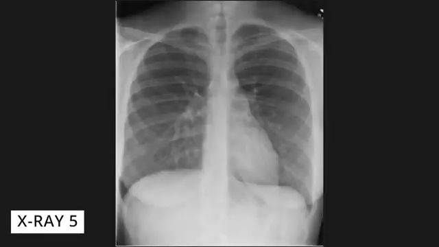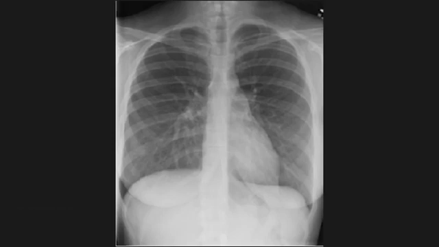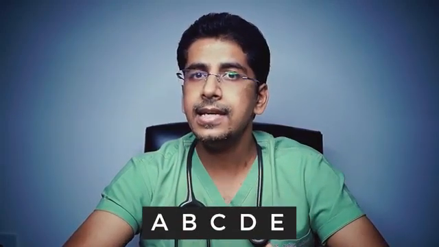Now, whenever you need to read or interpret an X-ray, you need a systematic approach, right? Either it can be remembered by a mnemonic A, B, C, D, E, or you can read the X-ray from inwards to the outwards.